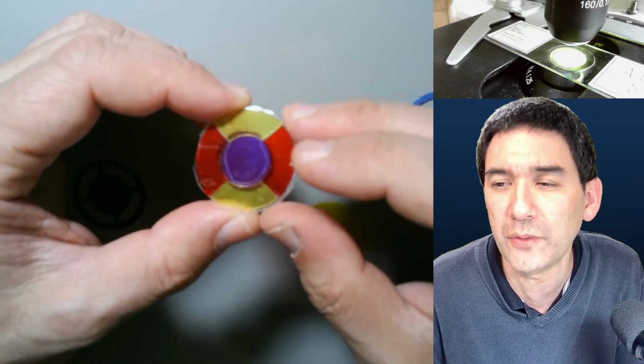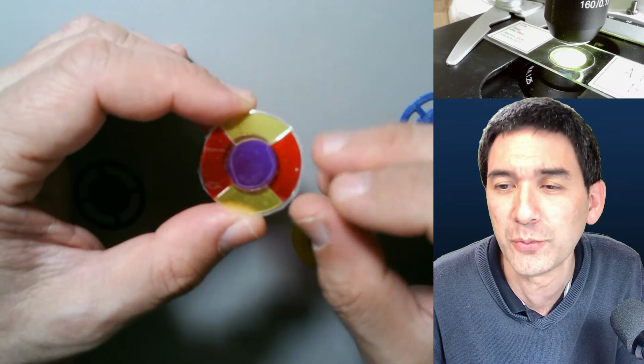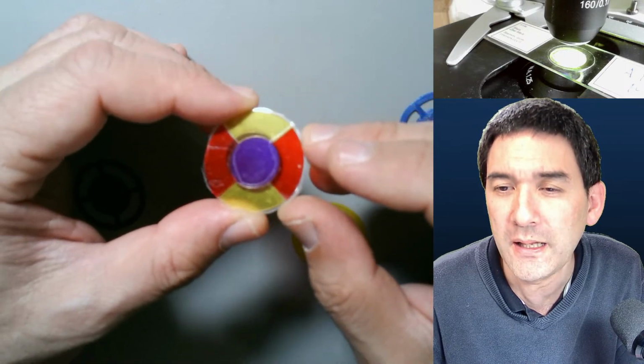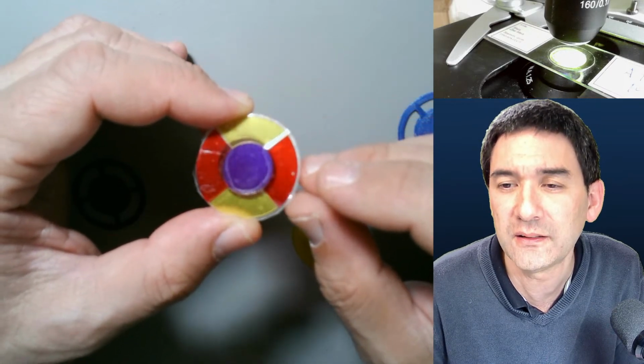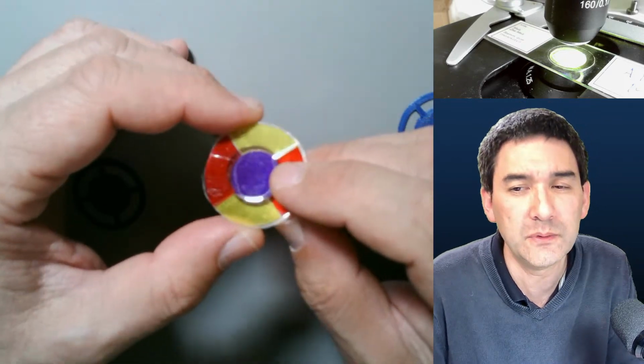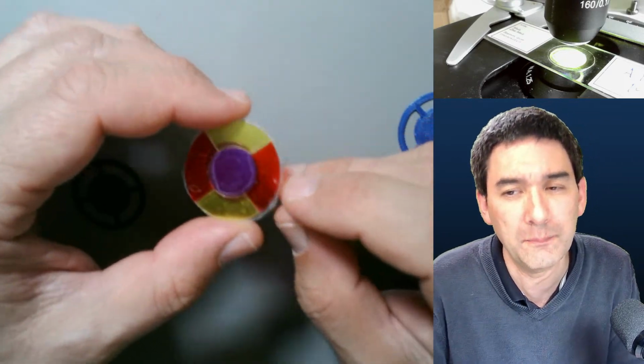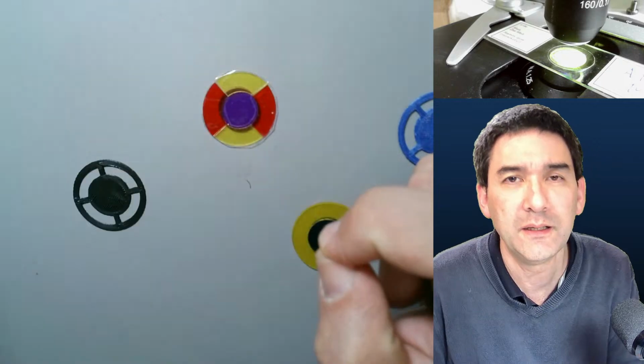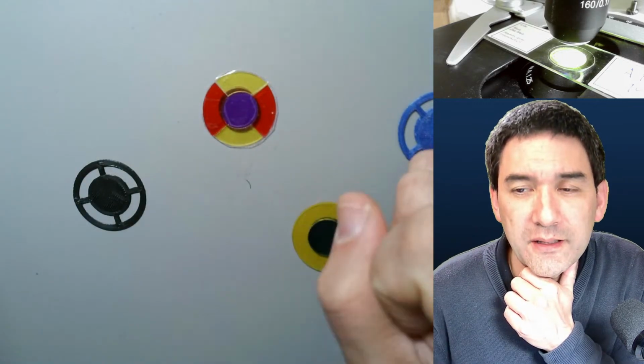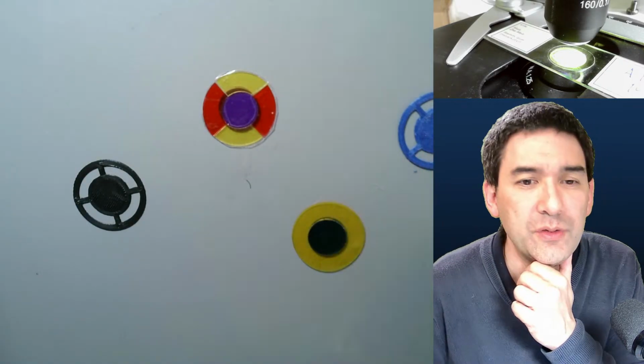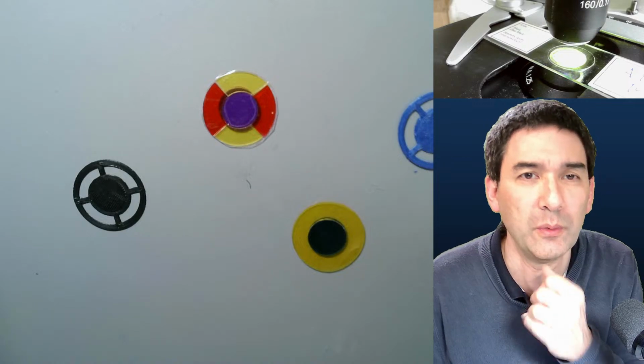So I was wondering about the difference of perception between oblique from the bottom and with incident light. The question is quite interesting: what happens right now?